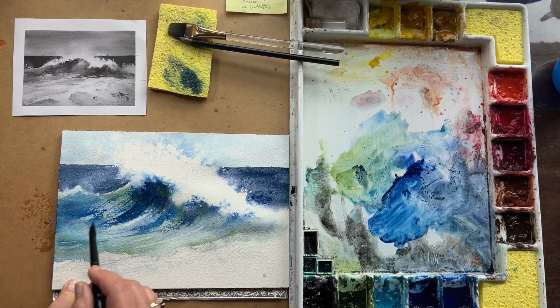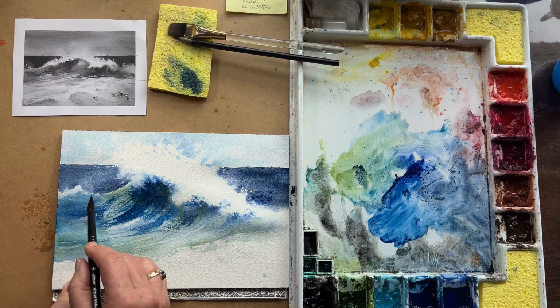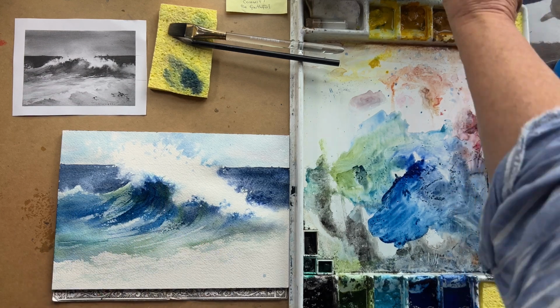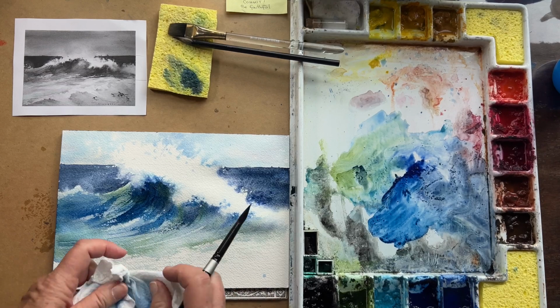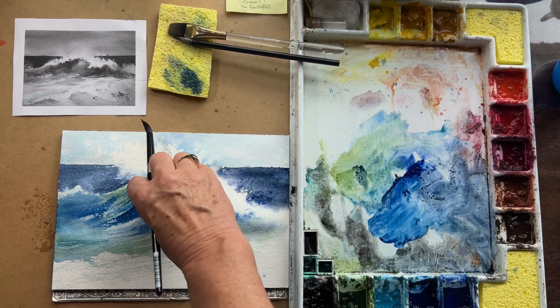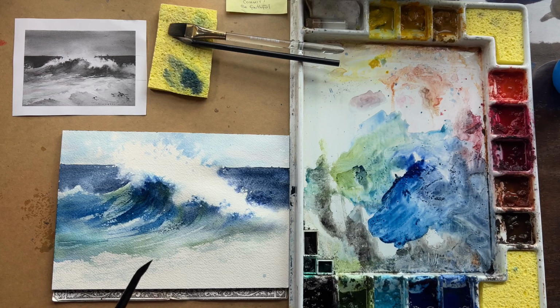Sometimes, you know, we're playing and it might not come out the way you want. It might come out differently. It might come out horribly. That's okay. Then we can let the paper dry, turn it over, and make another painting. That's kind of fun.